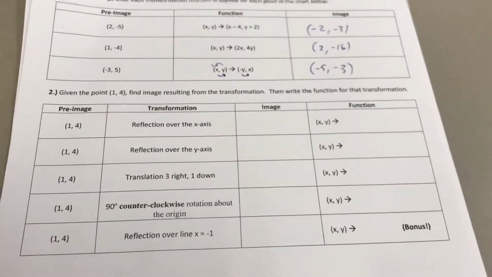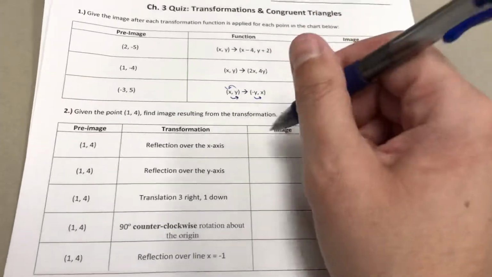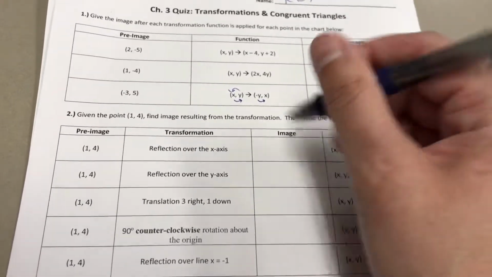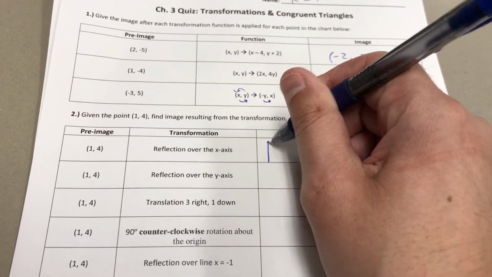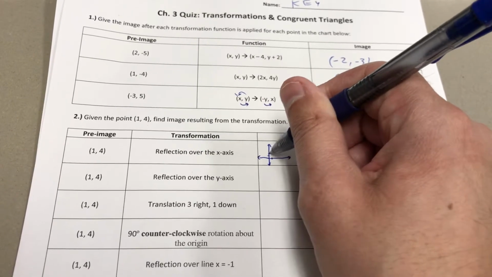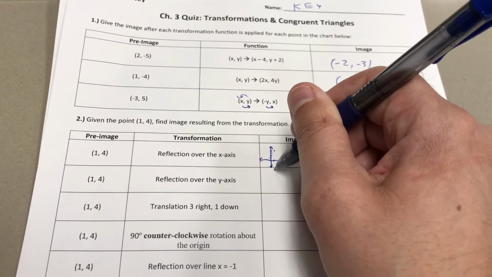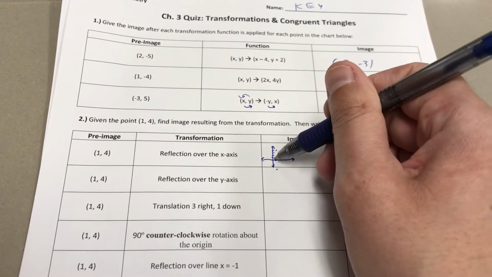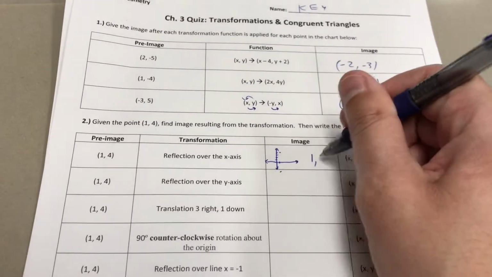Okay, I kind of cut back on the directions here a little bit, so basically just ask for the image. I didn't ask you to write a function for this. Remember, reflection over the x-axis, if you've got the point 1, 4, that of course would be 1, 1, 2, 3, 4. That would be right here. The x-axis would be to reflect down here. That would be going over 1 and down 4. So that's going to be 1, negative 4.